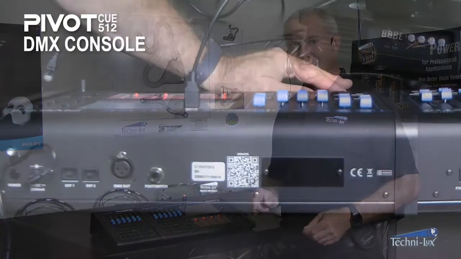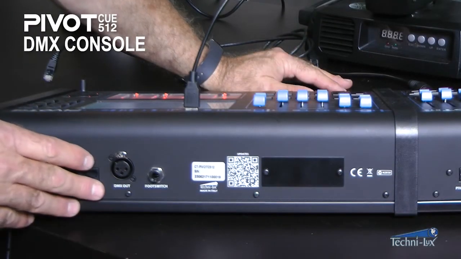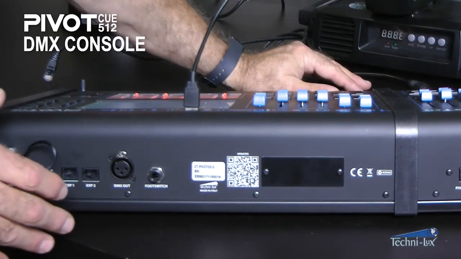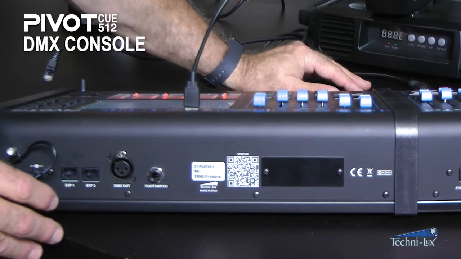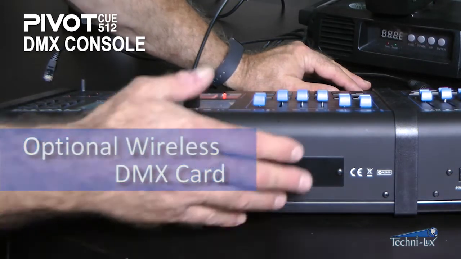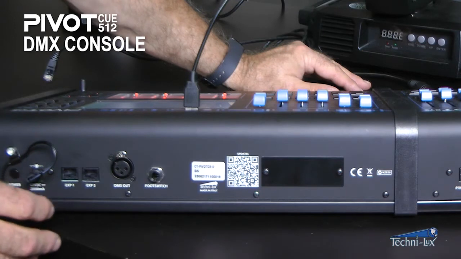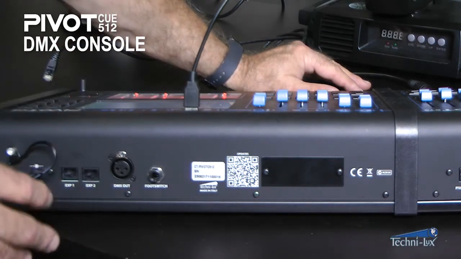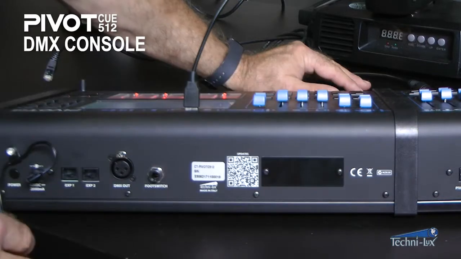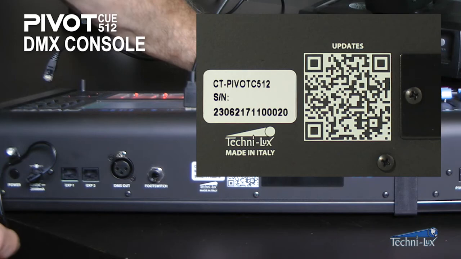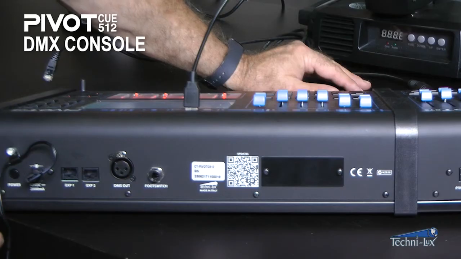The Pivot Q512 comes with 1 DMX out right on the back of the console. Every single time you add a wing, that gives you an additional universe of DMX for up to 3 universes of DMX, or you can add the wireless card that we talked about that will give you a second universe right inside the Pivot Q512. Either way, you can only have 3 universes with whatever combination you get, but you can have wireless, you can have DMX out right out of it, and the other really neat thing is right on the back, there's a QR code where you can go to quickly get your fixture updates and your new library additions.